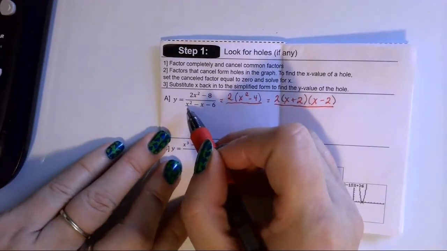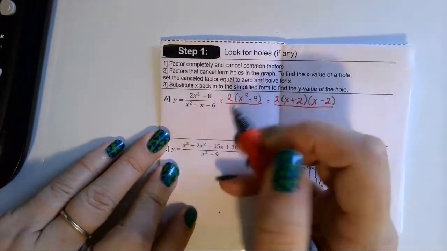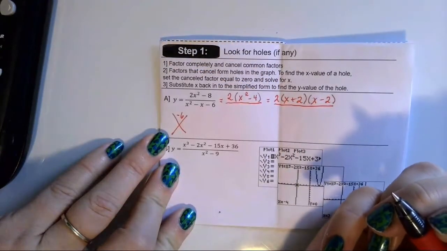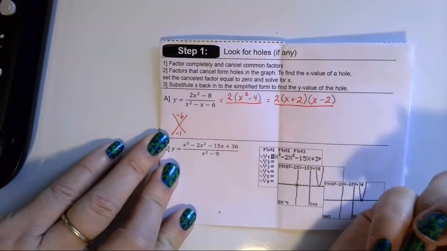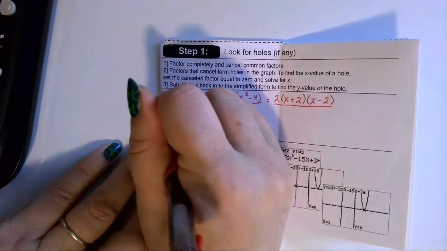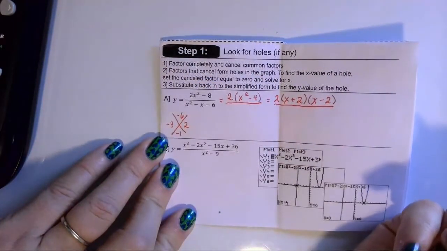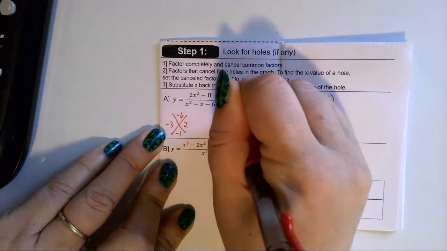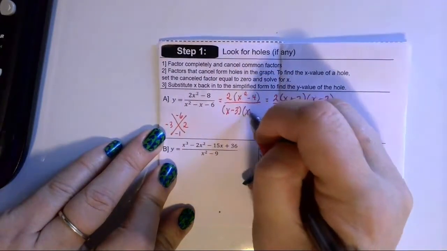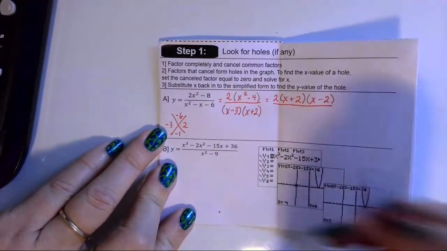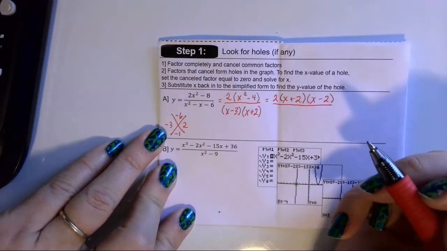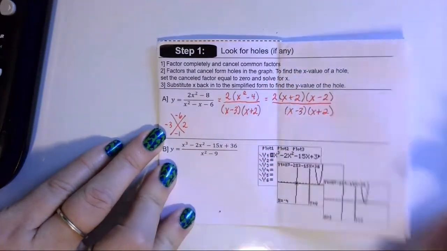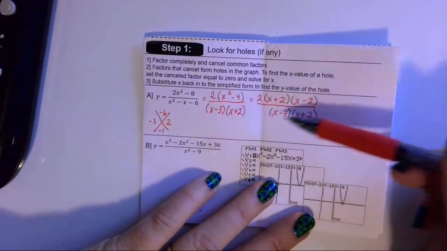In the denominator, I have a quadratic trinomial x squared minus x minus 6. So I'm going to use my crisscross and look for factors of negative 6 that add to equal negative 1. And those factors would be negative 3 and positive 2. So I can factor that trinomial as x minus 3 times the quantity x plus 2. And those 2 linear factors are factored completely, so I'll just copy those over to my now completely factored form.